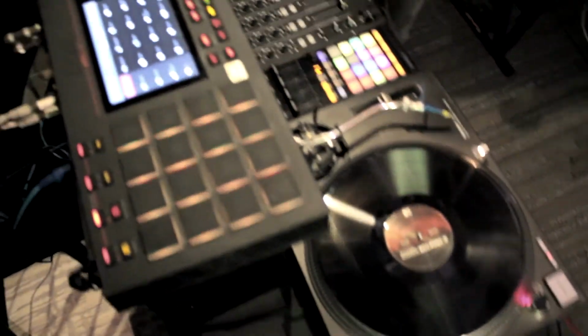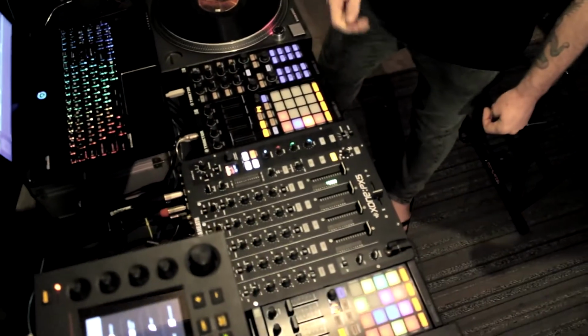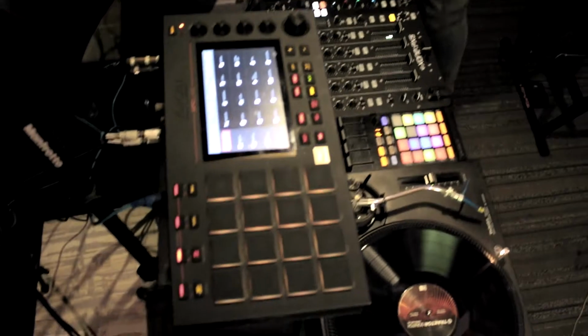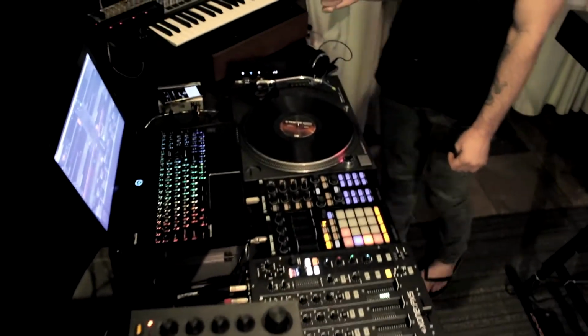We've got a brand new Allen & Heath PX5 mixer. We've got the MPC itself, of course. And then we've got a laptop running Traktor and a second laptop running Ableton. And tonight we're going to sync these all up and get them all working together.